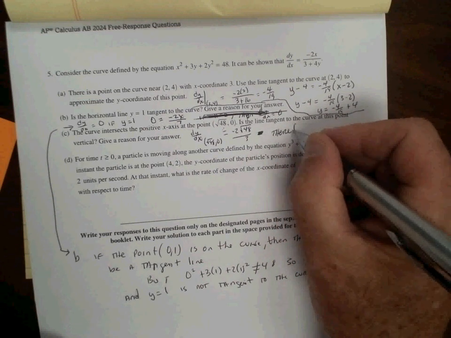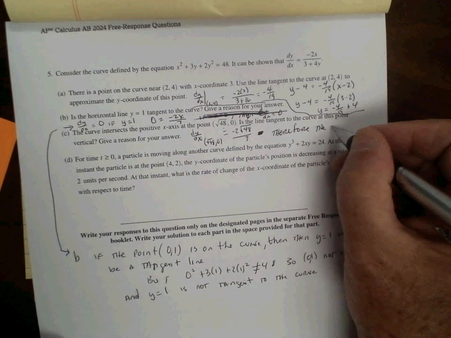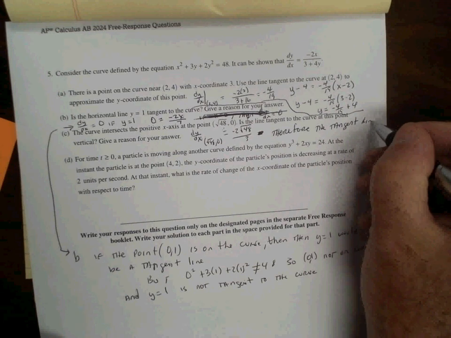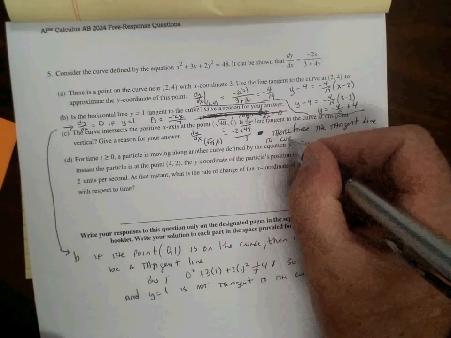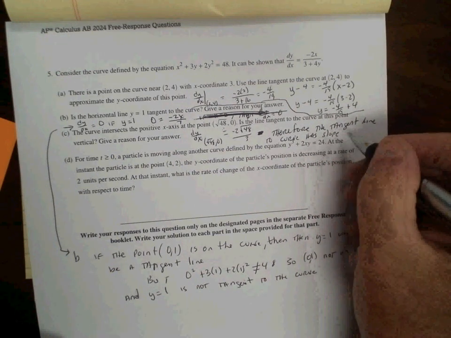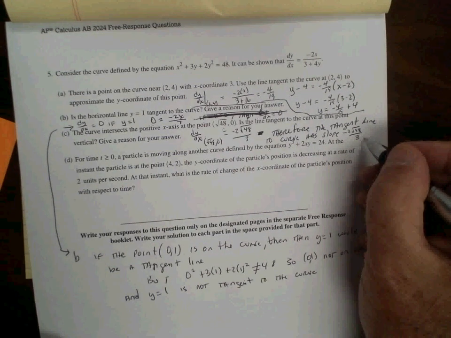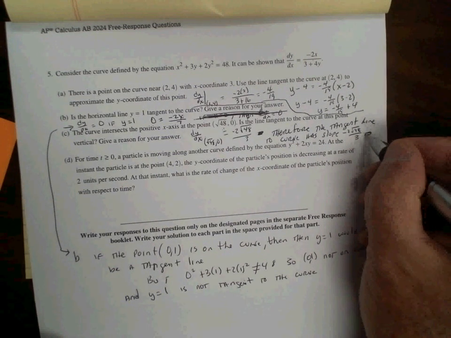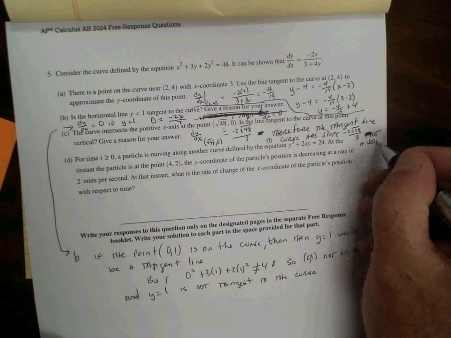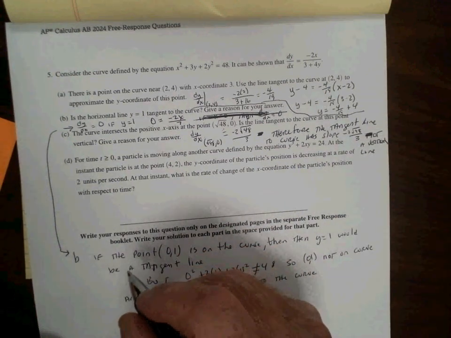Therefore, the tangent line to the curve has slope negative 2 square root of 48 over 3, not vertical. Not a vertical line. That's part C.